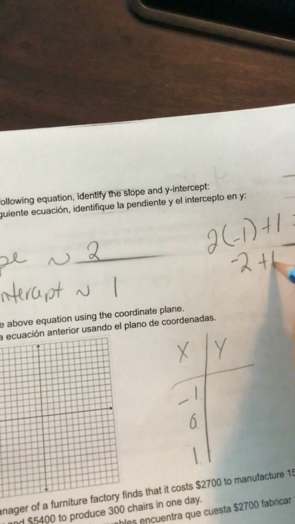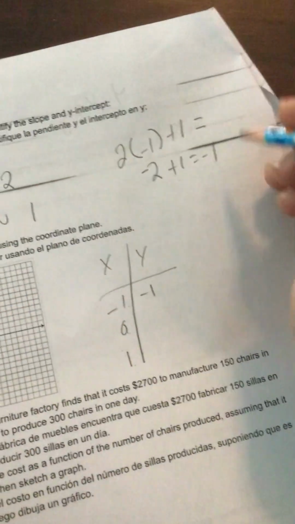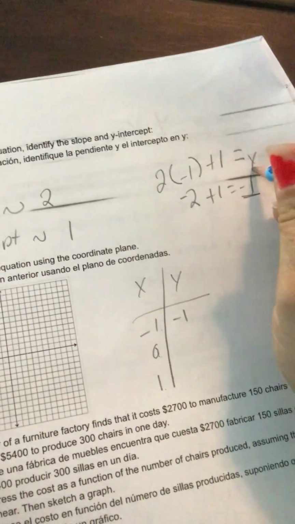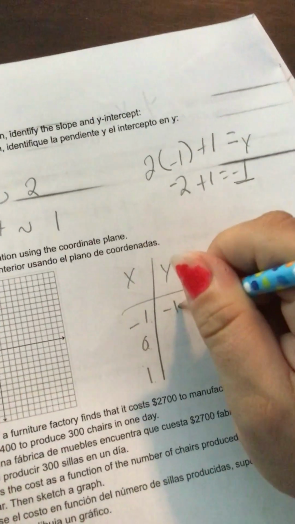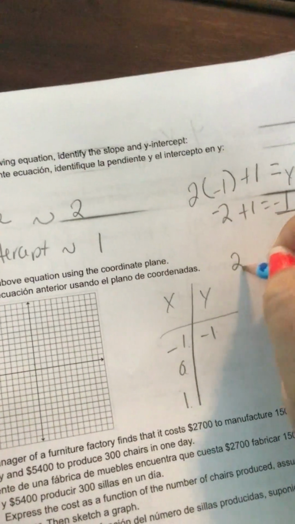2 times -1 is -2, plus 1 is -1. My first point, because this is equal to -1, this is that y value, that goes in this y value chart. I'm going to do the same thing with that 0.